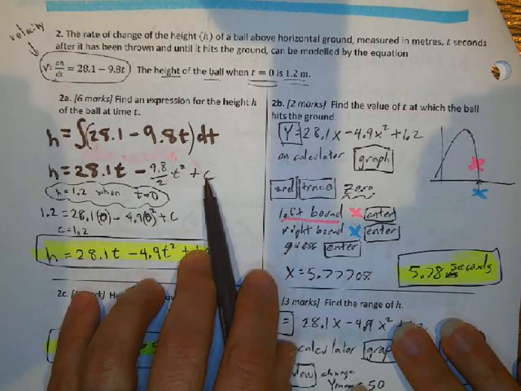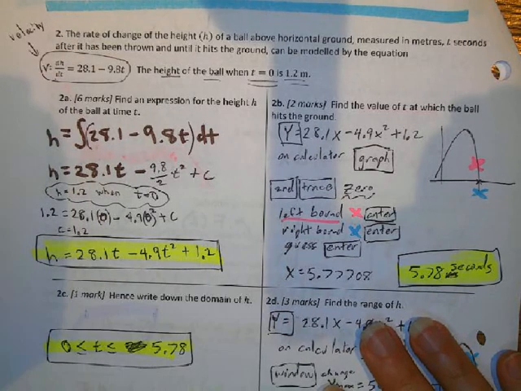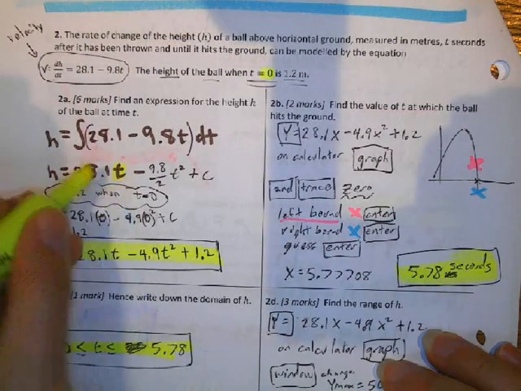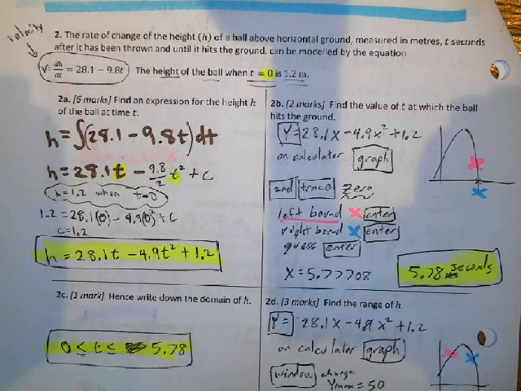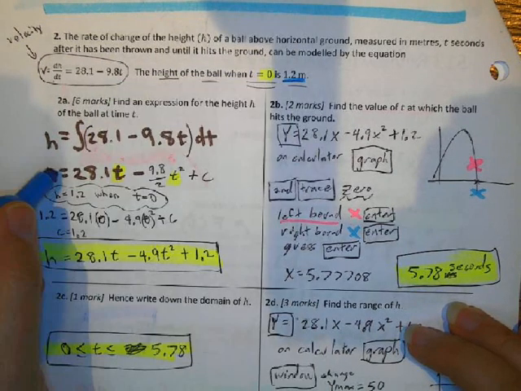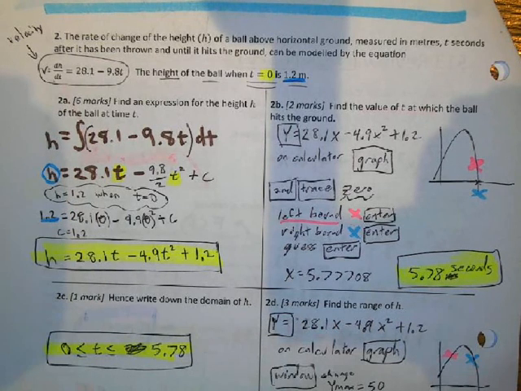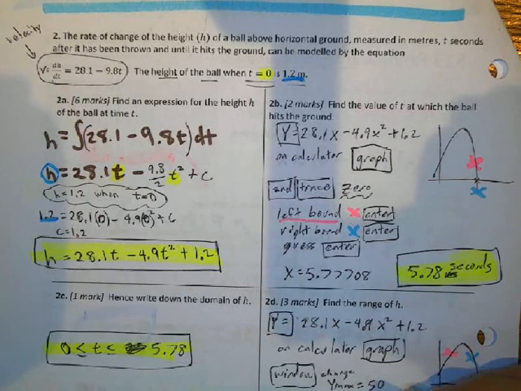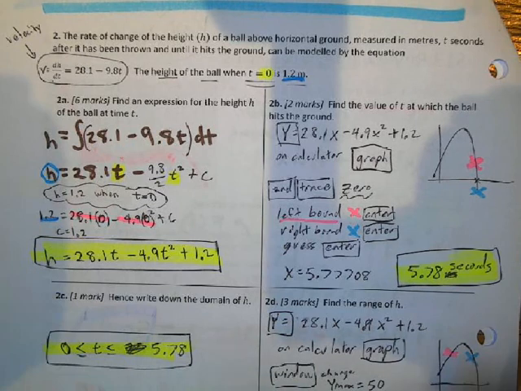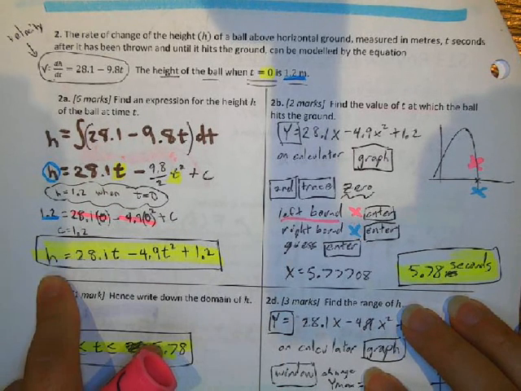And now we're going to calculate and figure out the value of c. We know that when t is 0, I'm going to replace t with 0, we know that our height is going to be 1.2. So I'm going to replace height with 1.2, and that with 0 and that with 0. So if those are zeros, that's going to cancel out, right? And if that cancels out, we're left with c equals 1.2. And there is my function.